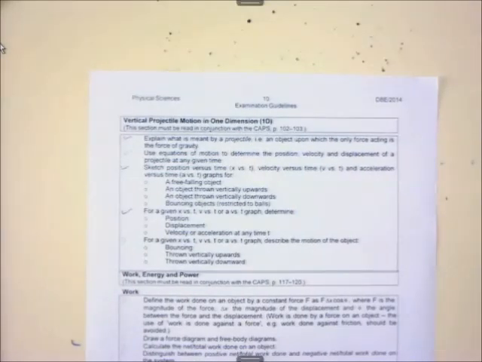Again, you must also be able to describe the motion of the object for bouncing, thrown vertically upwards and vertically downward. So when you prepare yourself using this exam guideline, you will be able to see which part you did not cover or which part you did cover, and also which part you do not understand better. Now let's move on to our topic of the day.